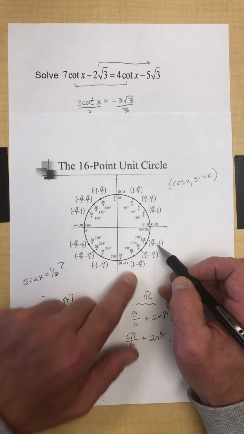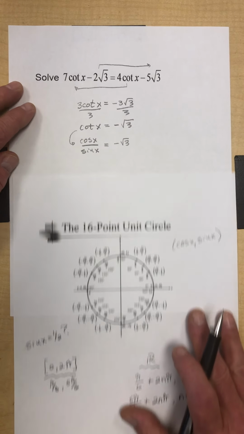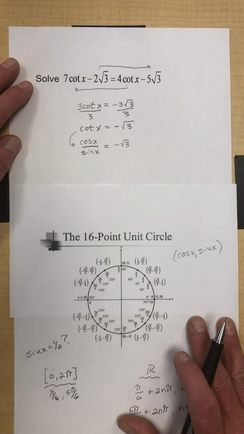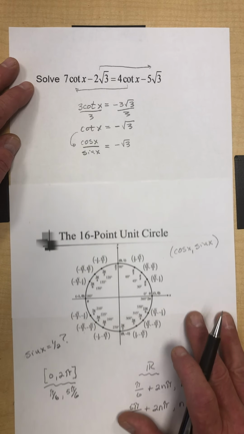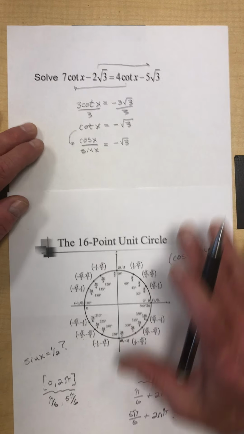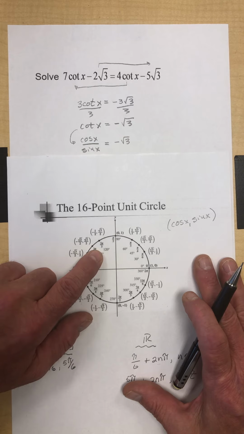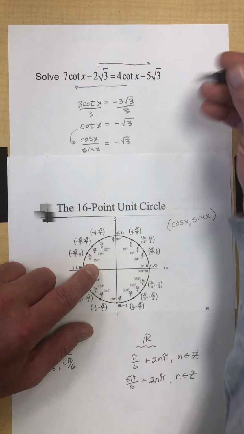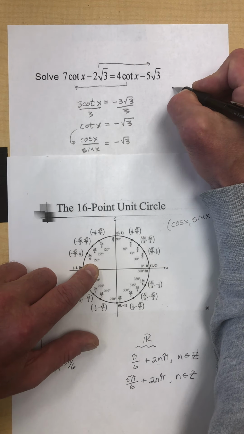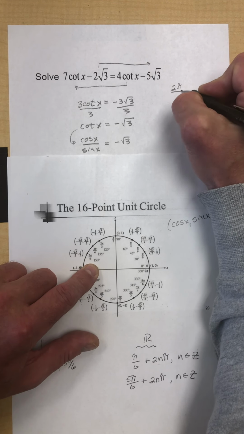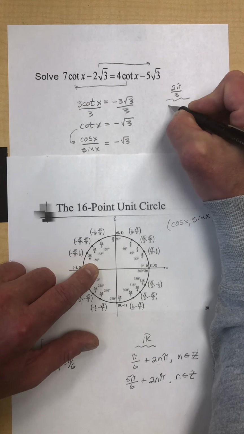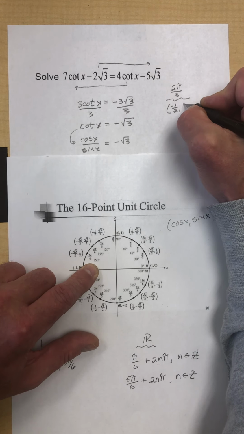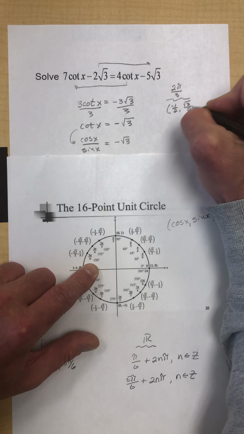So I have to figure out which one of those is going to give me this guy. Okay, so let's see what happens. Why don't we just do a little investigating? I'll start at 2 pi over 3, and we'll do cosine over sine and see what happens. At 2 pi over 3, my coordinates are -1/2 and radical 3 over 2.